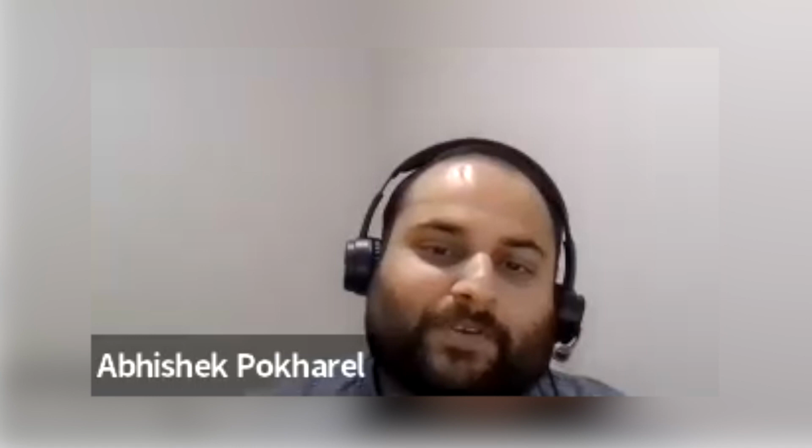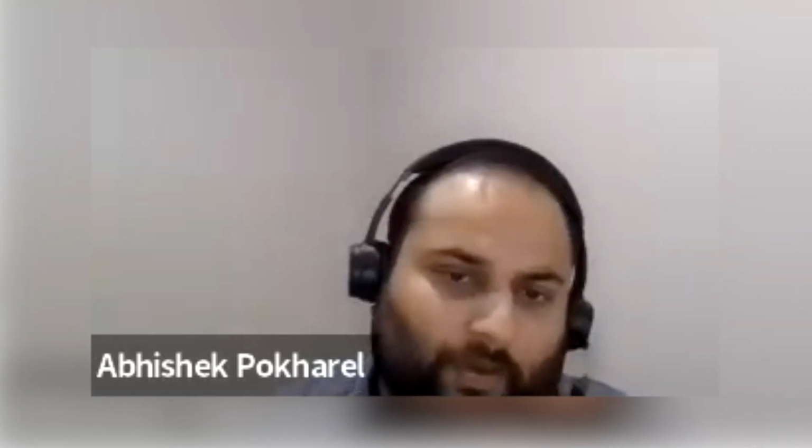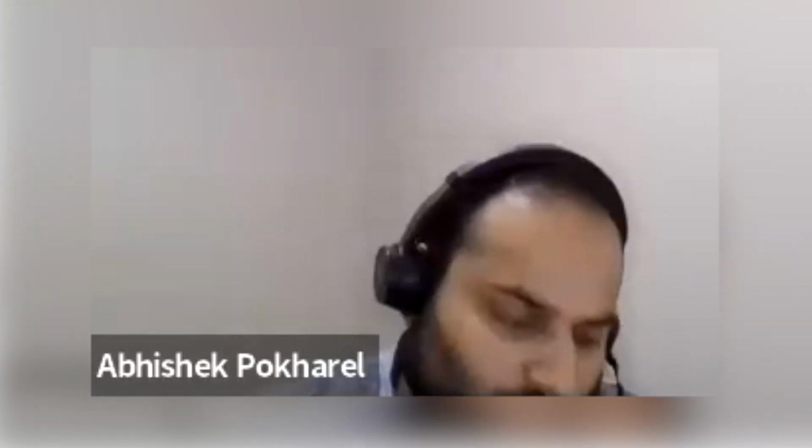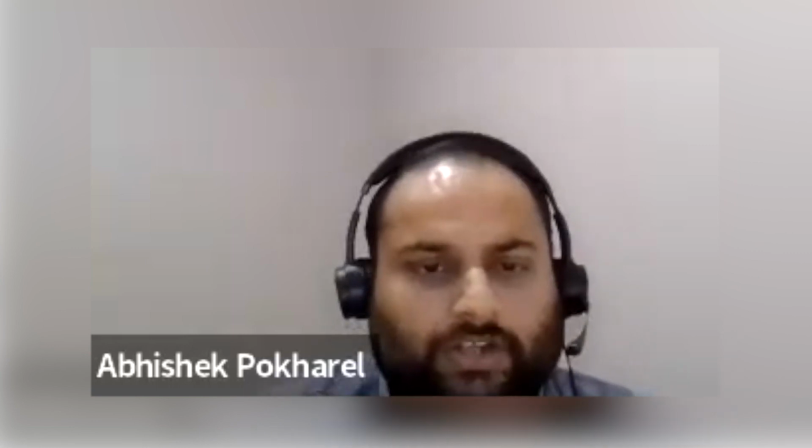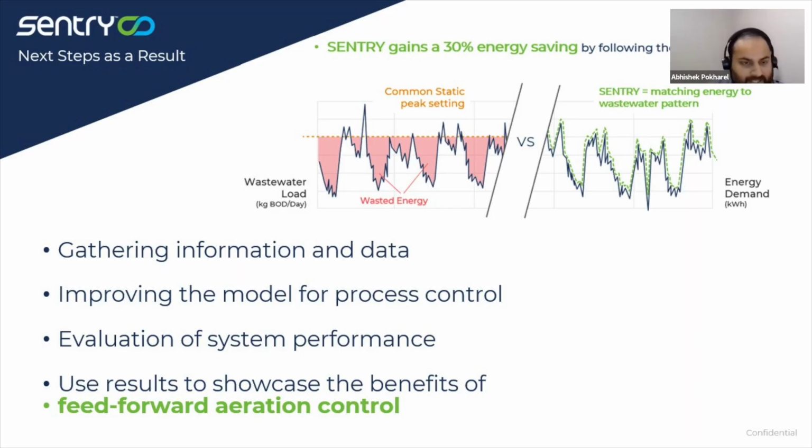So on this further note, with this information and data, we have successfully installed the aeration optimization PC there. And now we are gathering information and data on this. And with batching data, we are improving the model for process control and evaluating the system performance with all the sensors that we had inside the reactor tank. And now we definitely will be using these results to showcase the benefits of feed-forward aeration control using Sentry. And I will say expect something big coming up in the next couple of months.